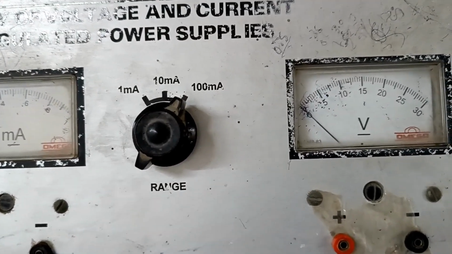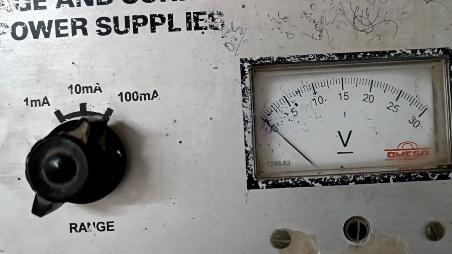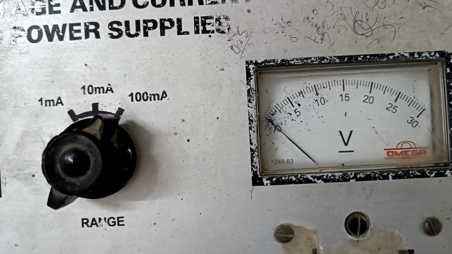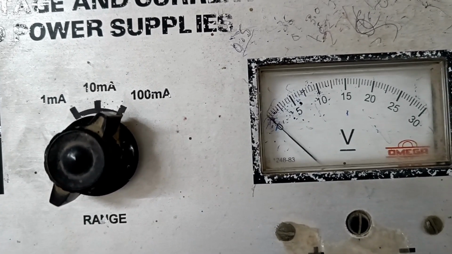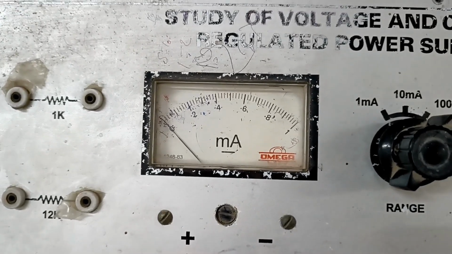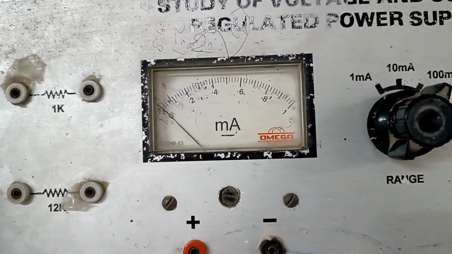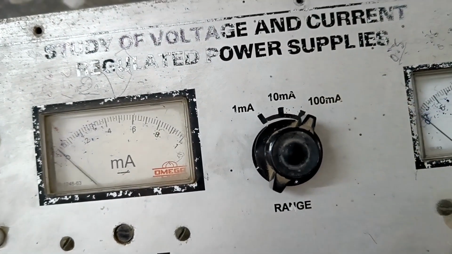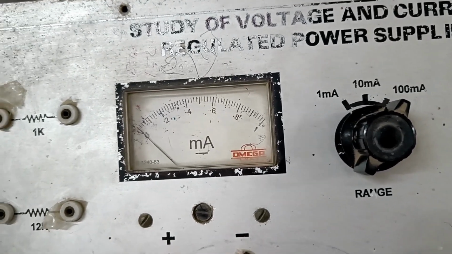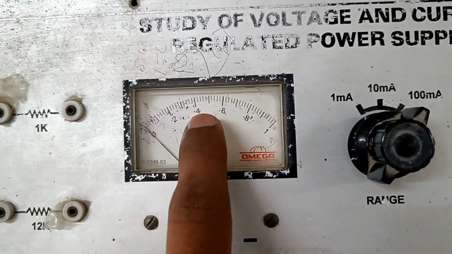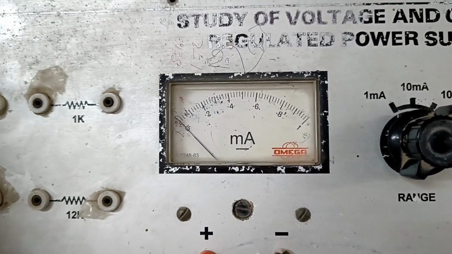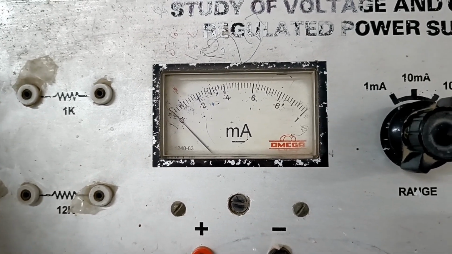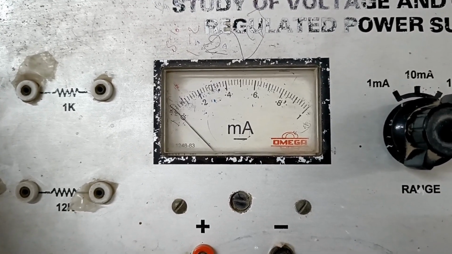So the least count of voltmeter is 0.5 volt, because from 0 to 5 you can see that there are 10 divisions, so 5 upon 10 is equal to 0.5. And also the milliammeter least count is 2 milliampere, because we have to fix 100 milliampere as the range of the milliammeter. So this is 0, 20, 40, 60, 80 and 100. So from 0 to 20 the divisions are 10, so 20 upon 10 is equal to 2 milliampere. So the least count of the milliammeter is 2 milliampere.